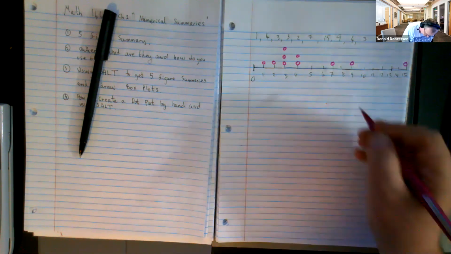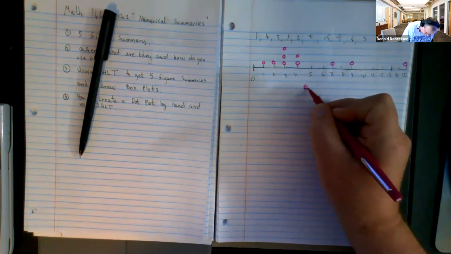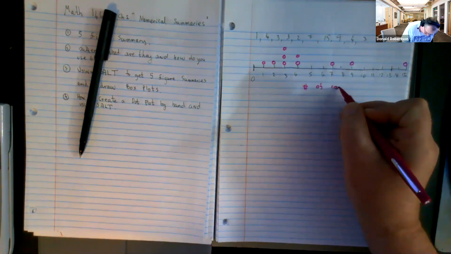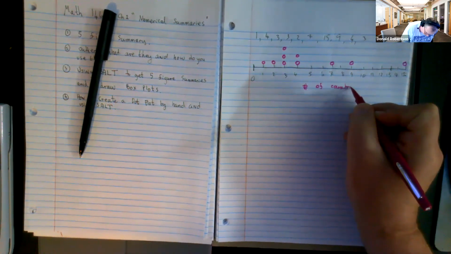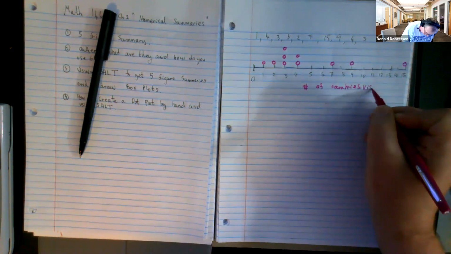And that is number of countries visited. 15 countries. Okay, whoever said 15, this is not to do with stats, I'm just nosy. Who was it and how come you've been to so many countries?